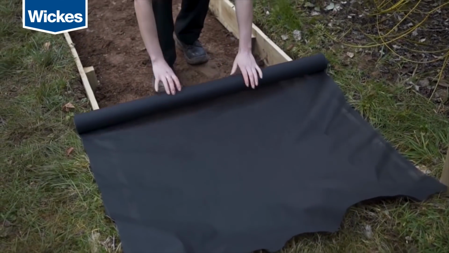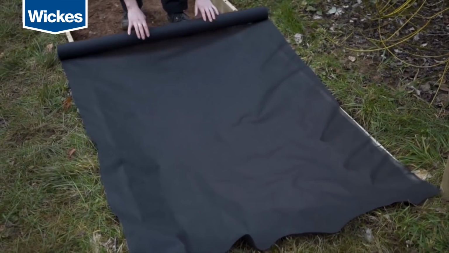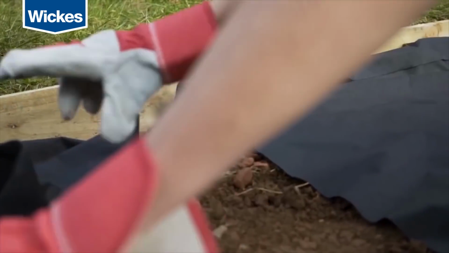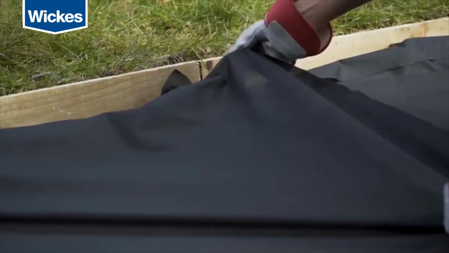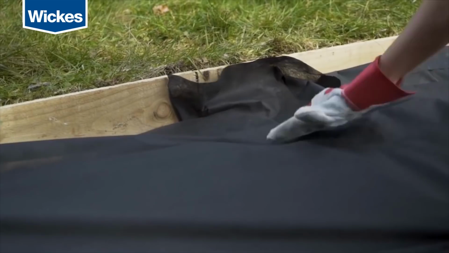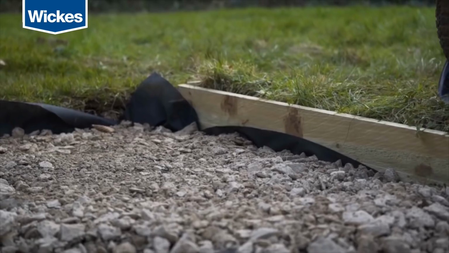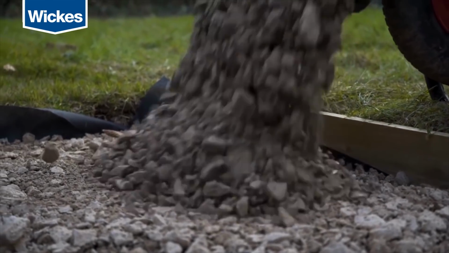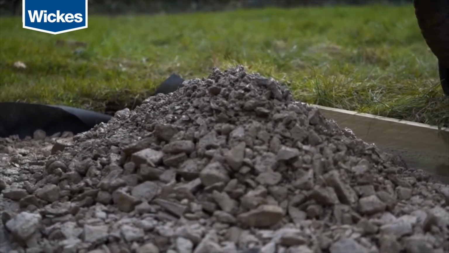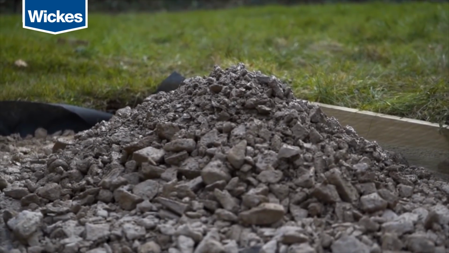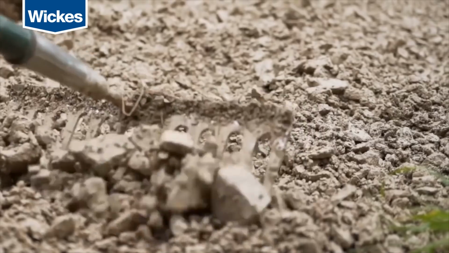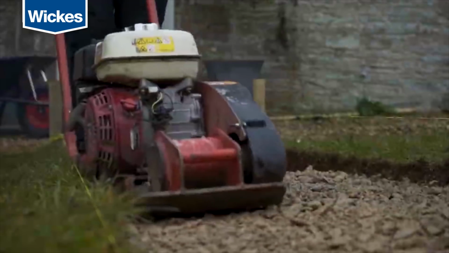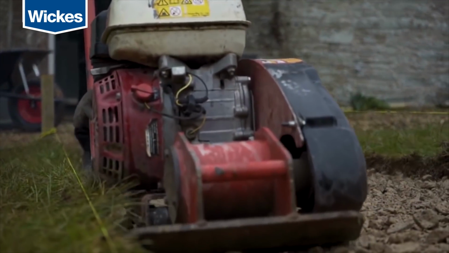For a gravel path, you'll first need to lay some landscape fabric. If you need to overlap, allow for 50 millimeters widthways and 150 millimeters lengthways. Next, add a 50 millimeter layer of subbase or hardcore. We're using MOT Type 1. Then, rake until level. Compact the subbase with a tamper or a whacker plate.